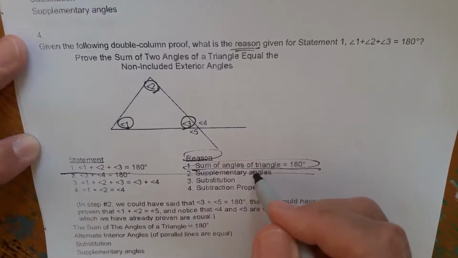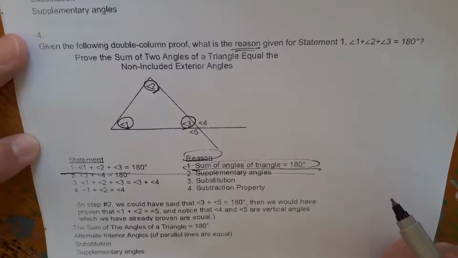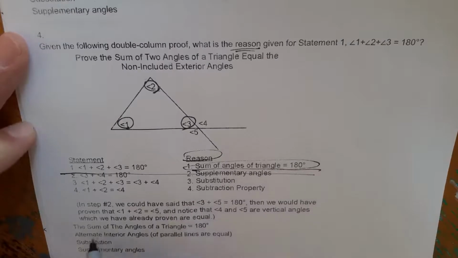So the sum of the angles of a triangle is 180 is, for us, a reason. Statement, reason: that's just the reason given for this line, right? And that's all they're asking us. In step 2, we could have said, nice, the sum of the angles of a triangle are 180. Okay, I'm marking that.